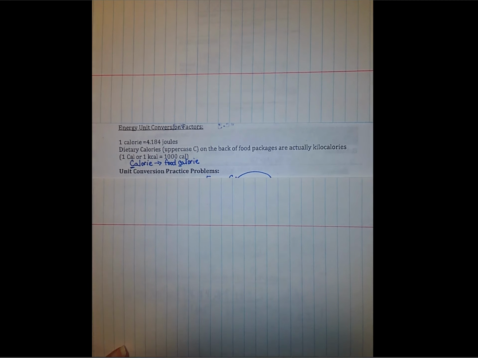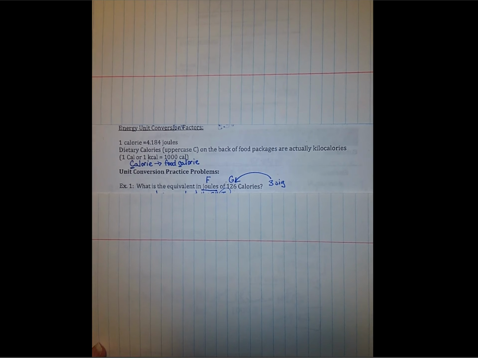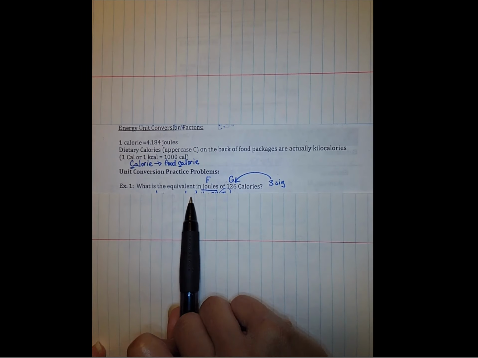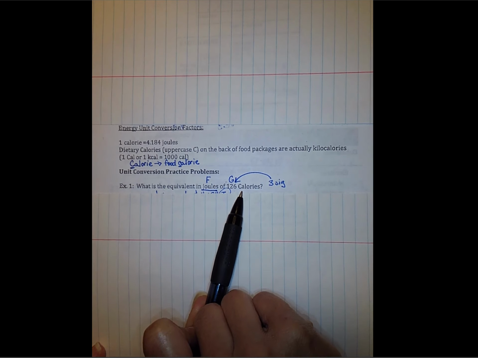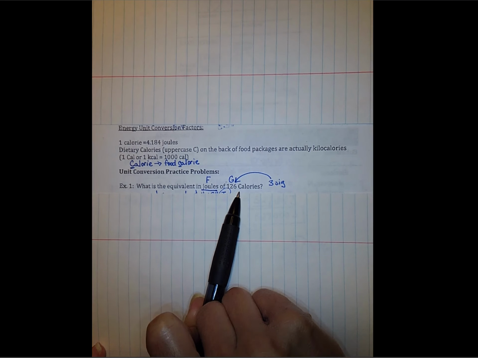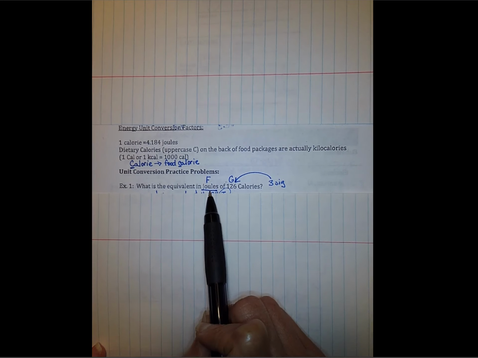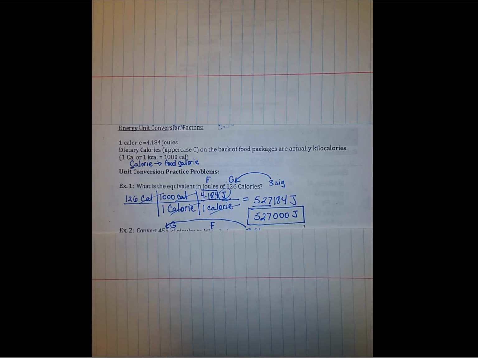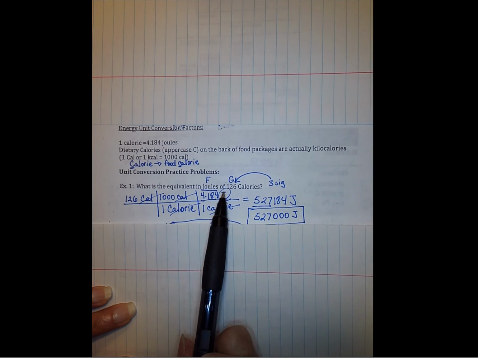Okay, so now let's do a problem that has the unit conversion on it. This is what is the equivalent in joules of 126 calories. And remember, this calorie is a capital C, which is a dietary calorie. So this is what you're given, and you need to find the number of joules in it. So start off with what you're given, and you're going to do regular old-fashioned dimensional analysis.